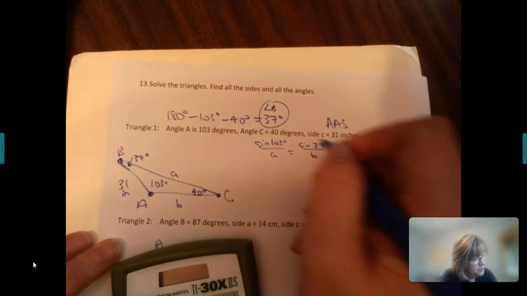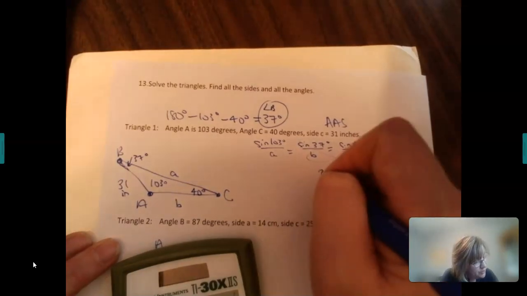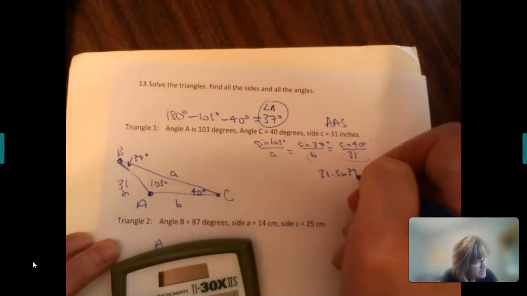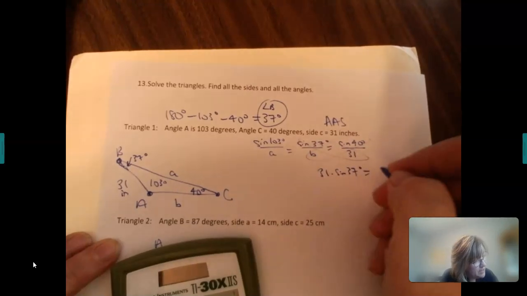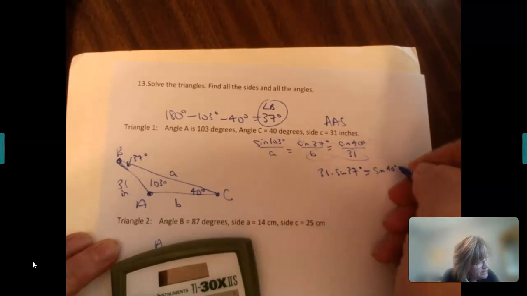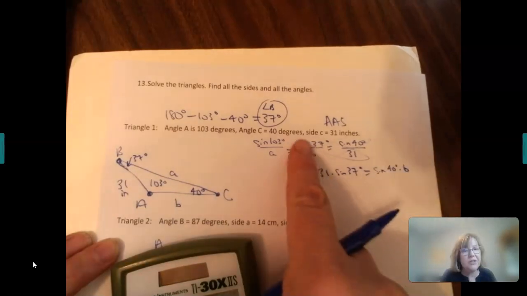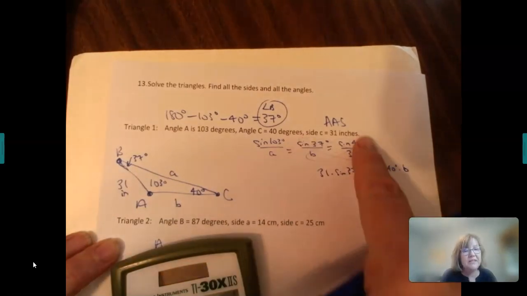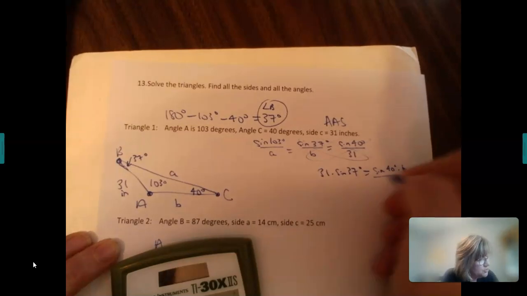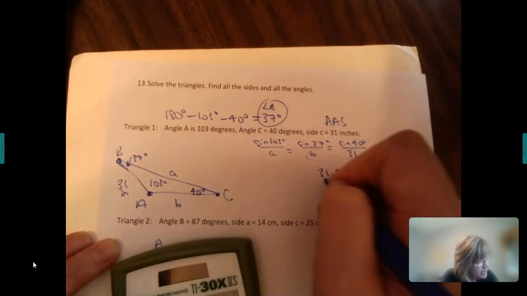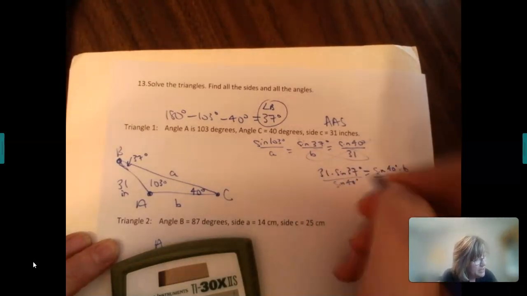All right, I'm going to cross multiply. So notice I have 31 times sine of 37 equals, and then I'm going to get the sine of 40 times the b. So that's what you divide by. A lot of people just remember multiply these and divide by kind of the odd man out because you're going to end up dividing by that sine of 40. And so some people don't write it, which is fine.